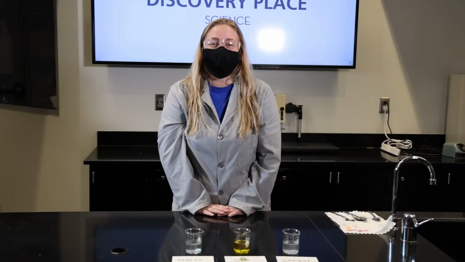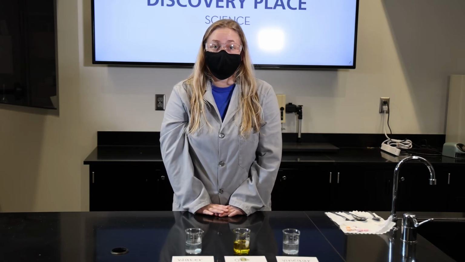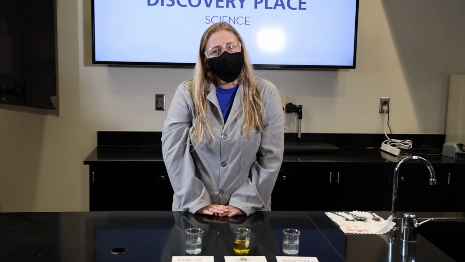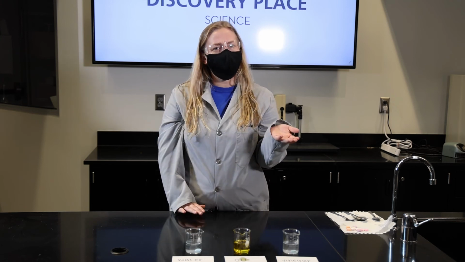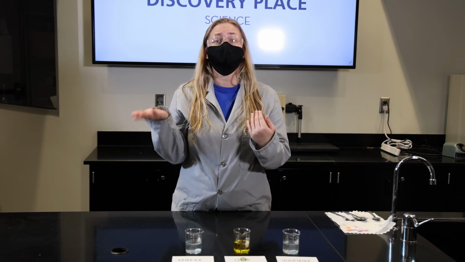So what do you guys think? Which solvent dissolved the fastest and which one dissolved the slowest? Try it out at home. You can even use different liquids or even change the temperature. Maybe hot water, room temperature water, or cold water.